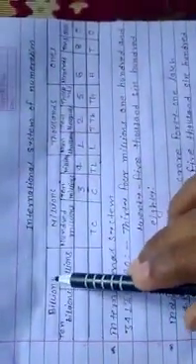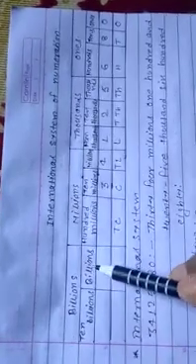Now the international system of numeration. In that case we have 4 columns: billions, millions, thousands and ones. In billions there are 2 columns, 10 billions and billions. In millions there are 3 columns: 100 millions, 10 millions, millions. In thousands we also have 3 columns: 100,000, 10,000, thousands. In ones we have 3 columns: hundreds, tens and ones.